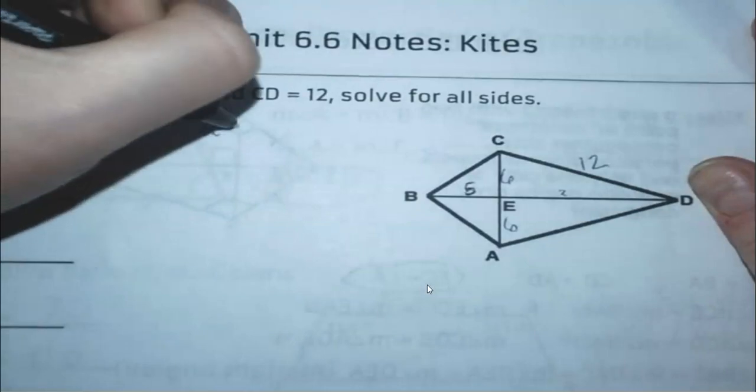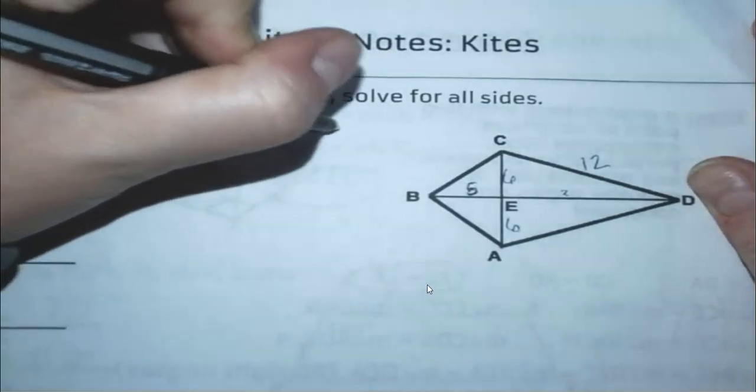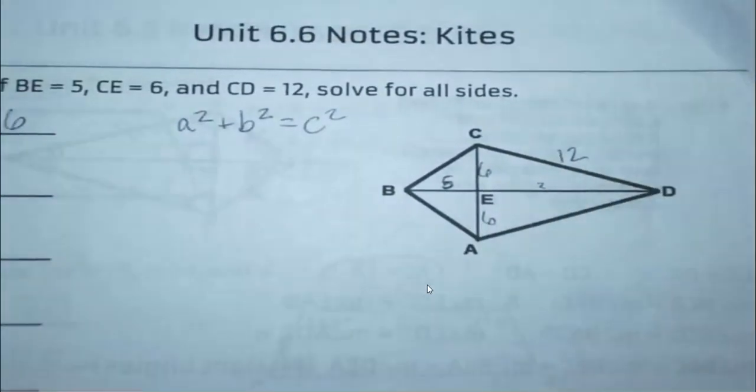All right, now we're looking for ED. So we're looking for this side right here. This gets a little tricky. I want you to write a squared plus b squared equals c squared. And then I want you to try to solve this.